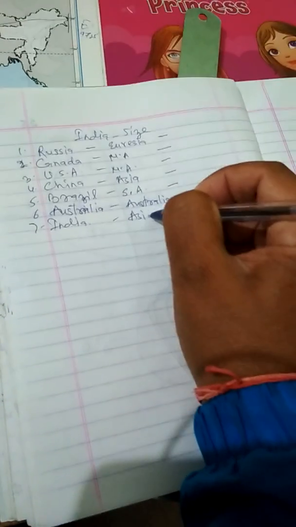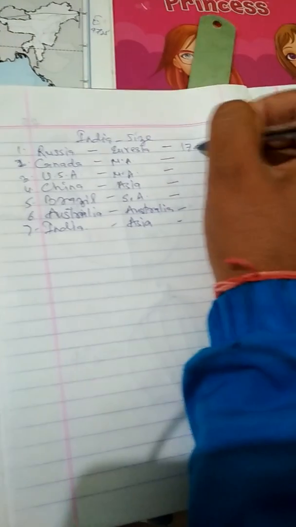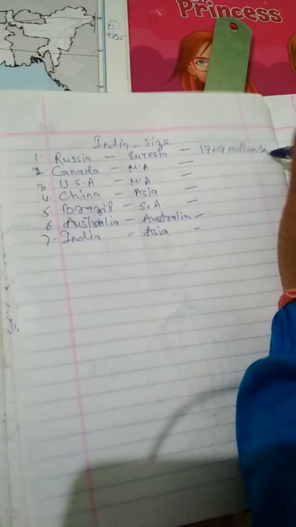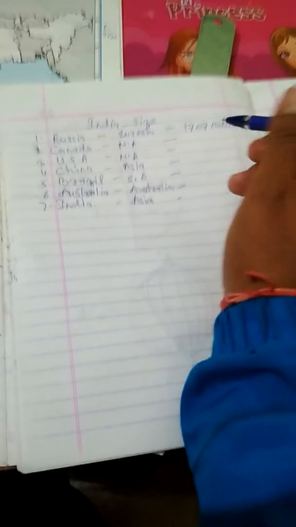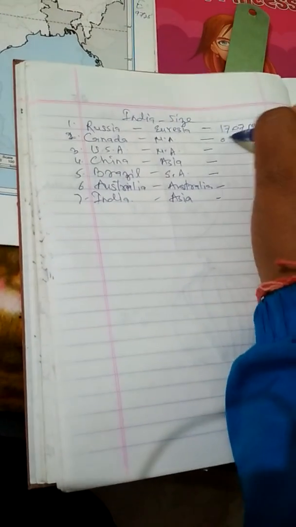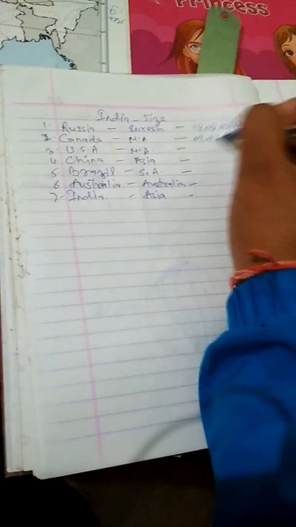Firstly, there is Russia. India is in the Asia continent. Okay. So the size of Russia is 17.07 million square kilometer. Then Canada is 9.97 million square kilometer area.